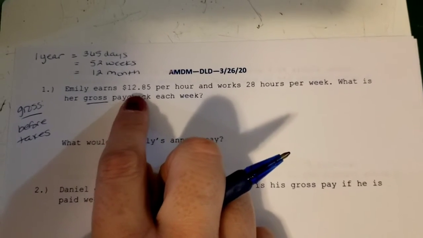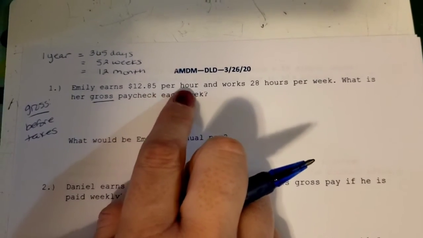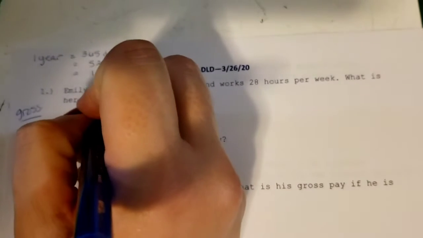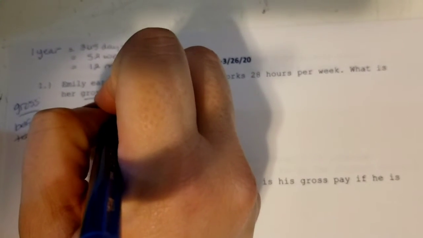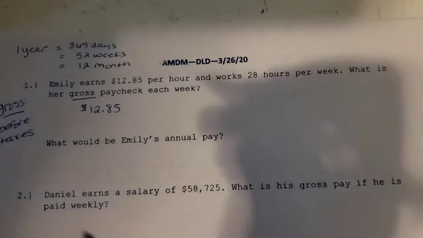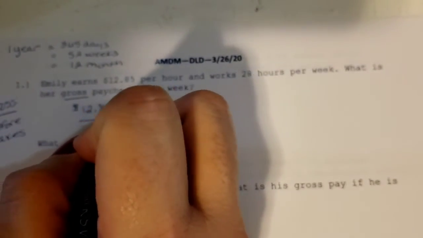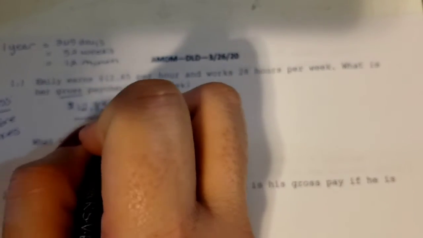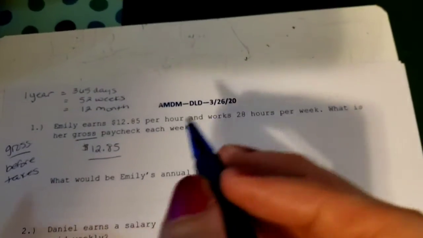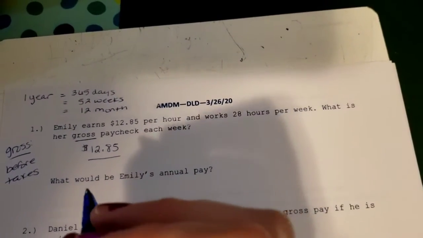So Emily earns $12.85 per hour. So I'm going to set that up as a fraction. $12.85. So my units on the top are dollars. Then I'm going to set it up like this, and she earns $12.85 in 1 hour.